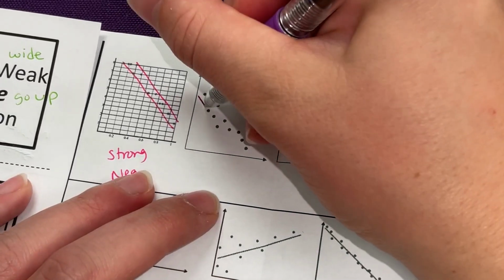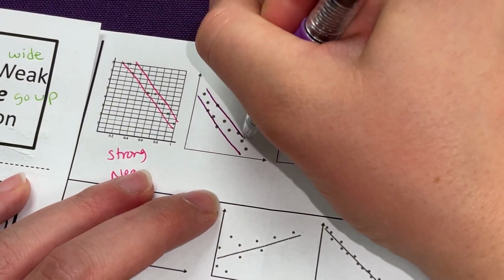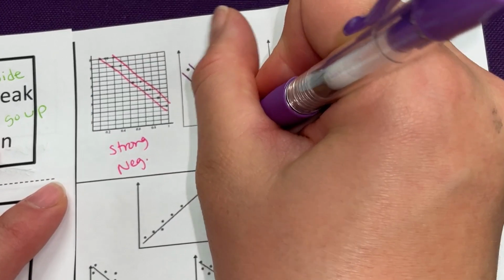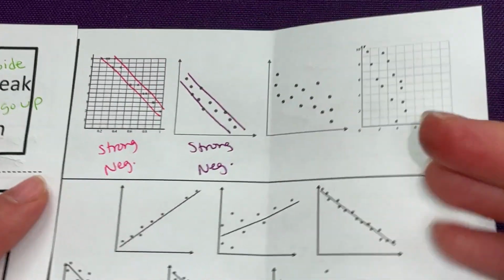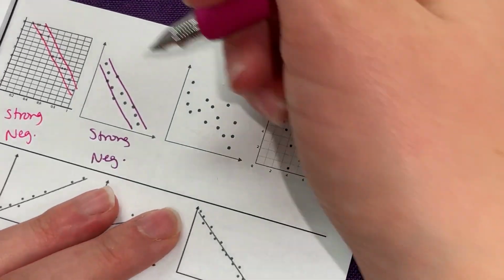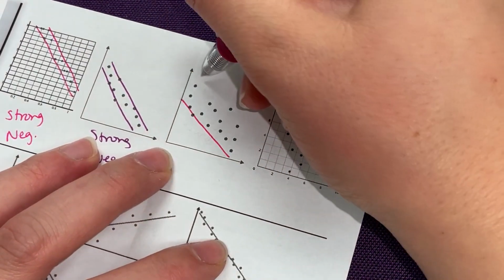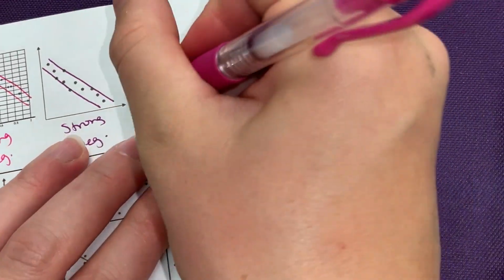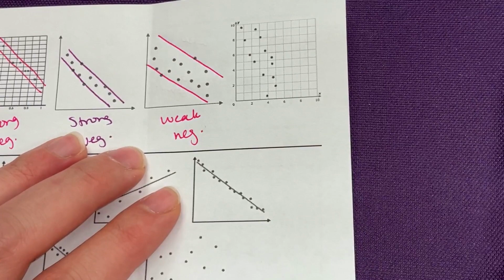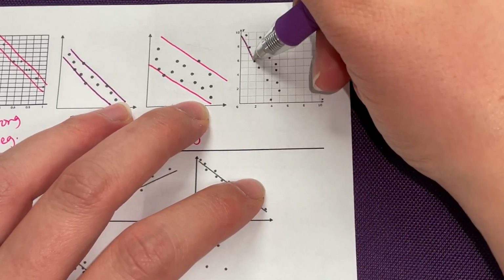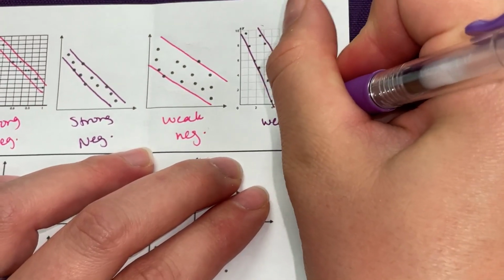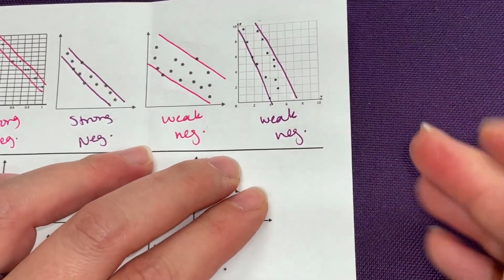This one too, I would say these are pretty close on this graph here. They're not really wide out. So again, I would say this is a strong negative correlation, and it's negative because it's going down. This next one here, these are kind of wide, right? They're pretty spread out. So I would call this a weak negative correlation. Same with this one. It's going down and it's pretty wide looking on this graph. So I would say this is a weak negative correlation.